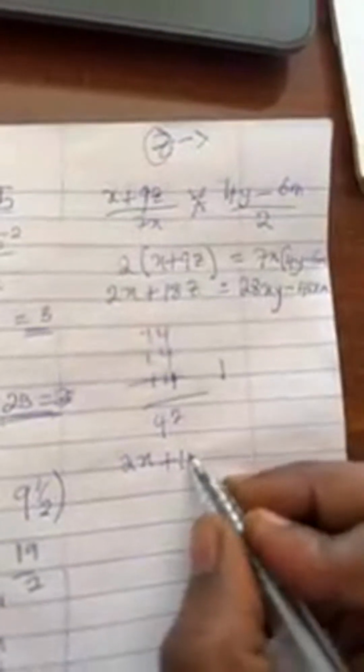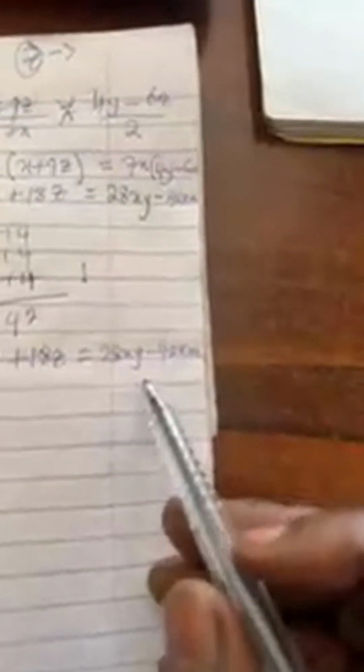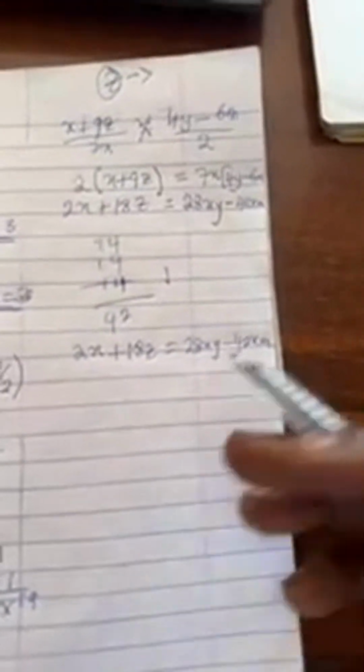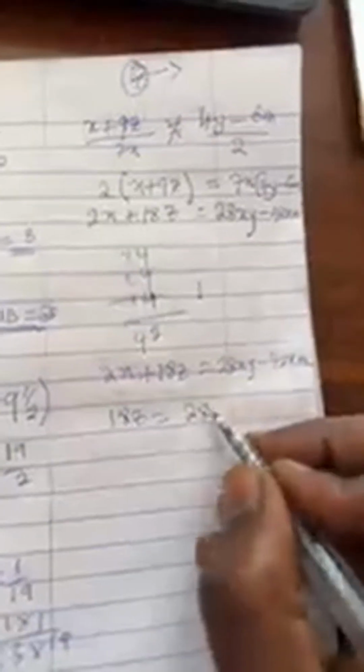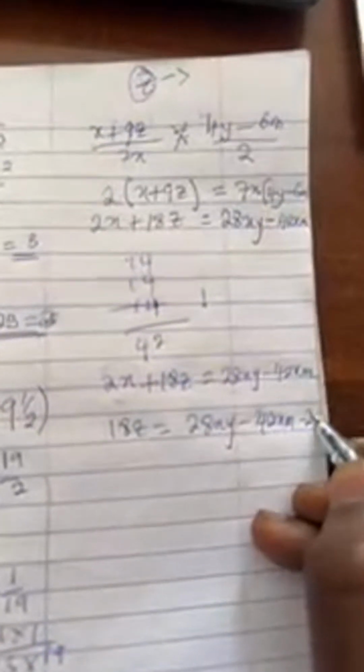Then we can say 2x plus 18z is equal to 28xy minus 42xm. Then from here also we can factor out the x, since we have x in common, or we can leave it. We can first shift this 2x to the right hand side, like we can collect like terms. Then we can say 18z is equal to 28xy minus 42xm minus 2x.